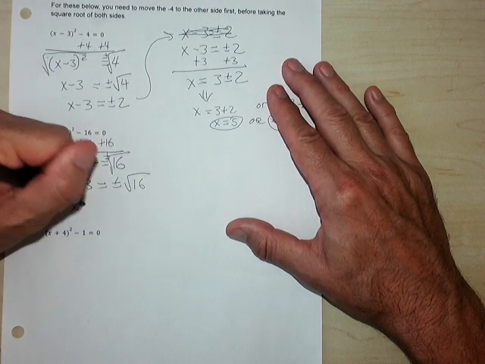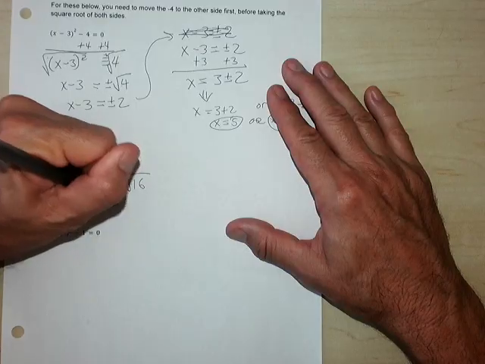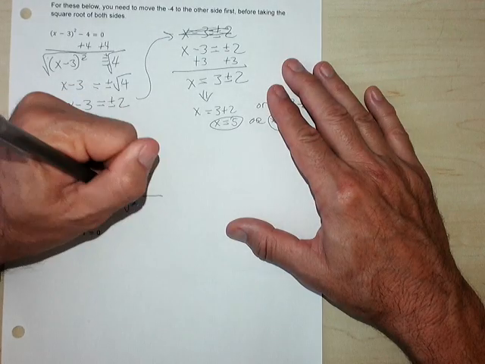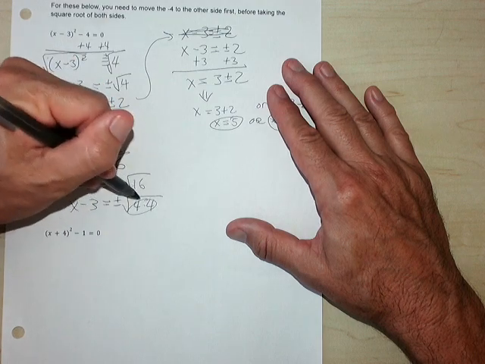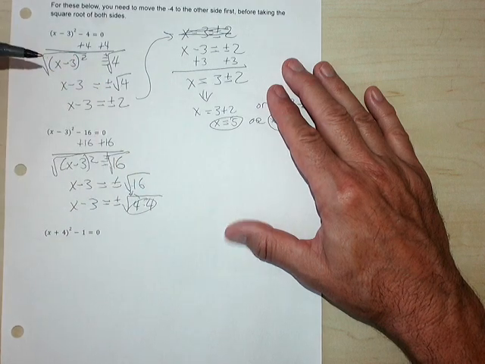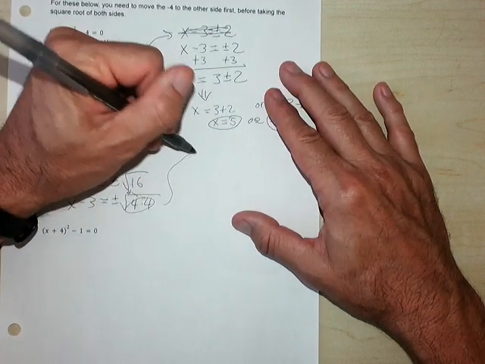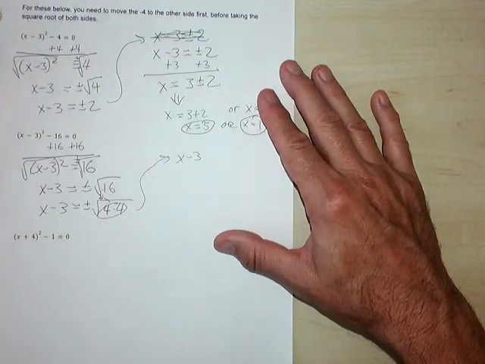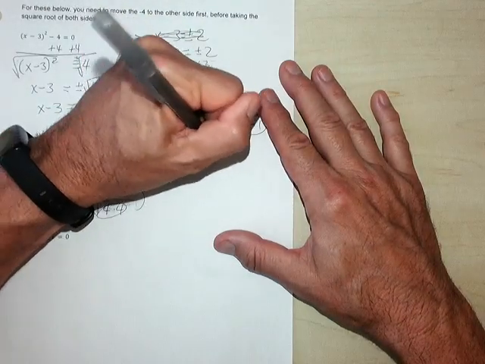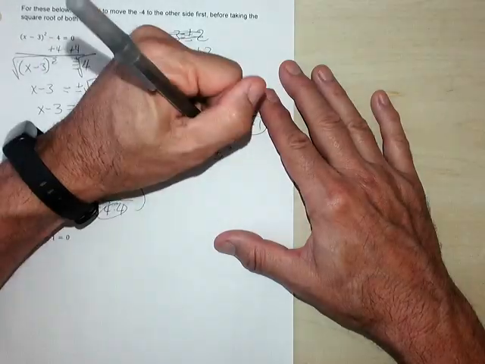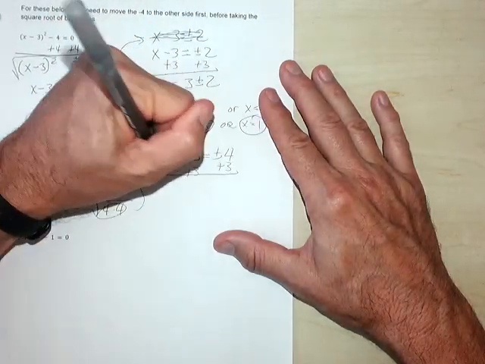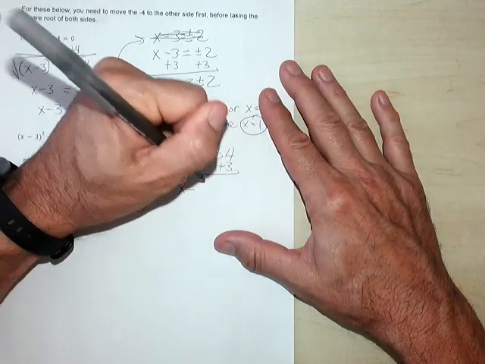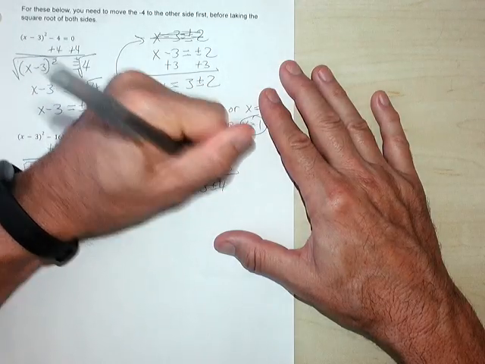Now I haven't been doing this, but let me show you what I do here. 16 is 4 times 4. Remember, anytime I can get a pair, I can pull it out. So what I have now is x minus 3 equals plus or minus 4. I can now add 3 to both sides, and I get x equals 3 plus or minus 4.